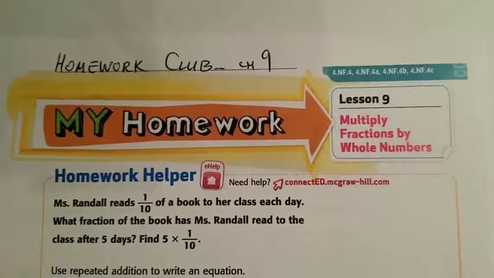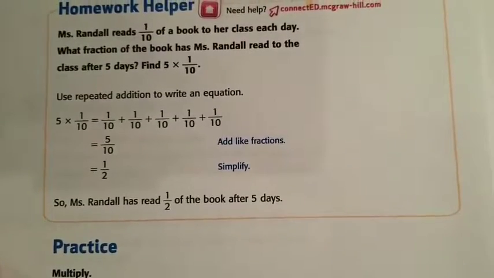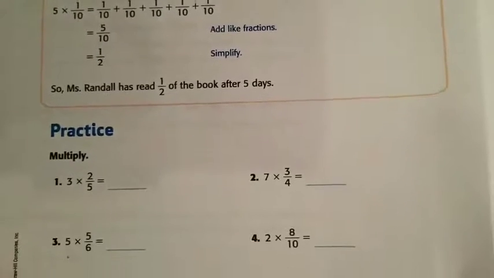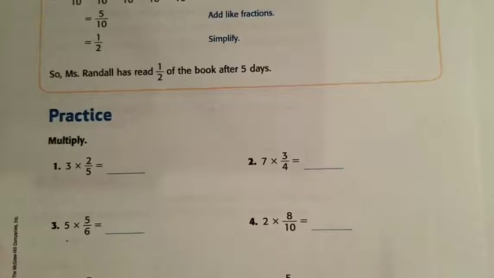We already started doing this in a previous lesson, so we're just going to learn something a little different about the fractions. Let's not waste time and get right to it.